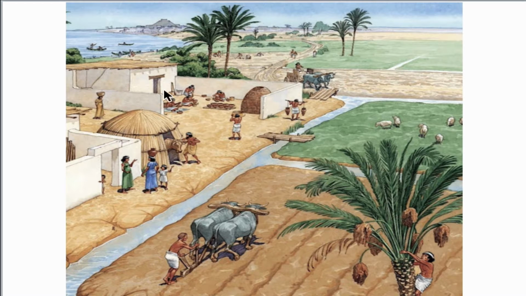To get the palms that they would put on top of the houses and stuff. And so you can see there's lots of different things happening in this town on a daily basis. You've got fishing going on here in the background. You've got people making adobe. So all sorts of fun and good things going on here.